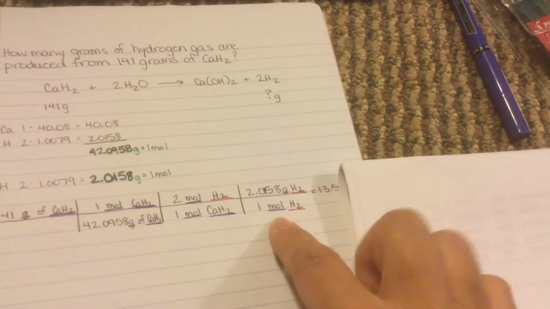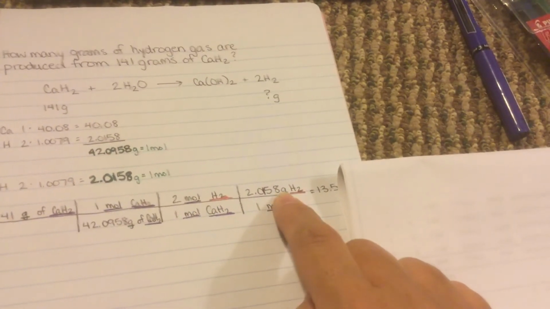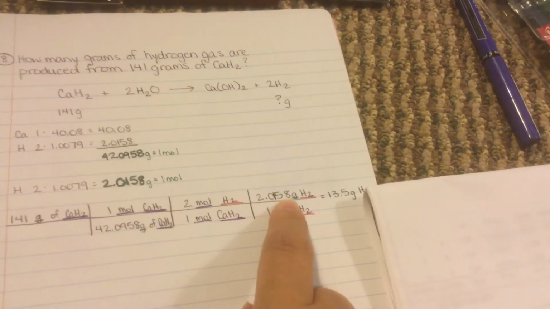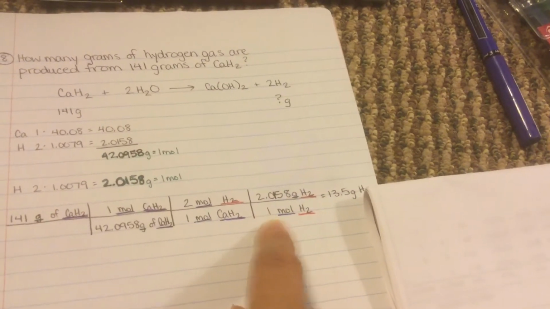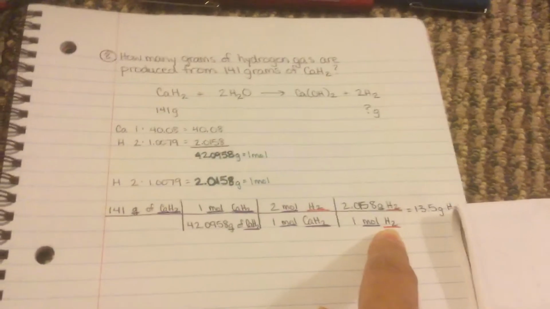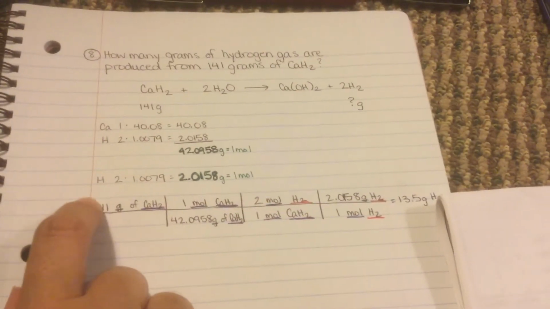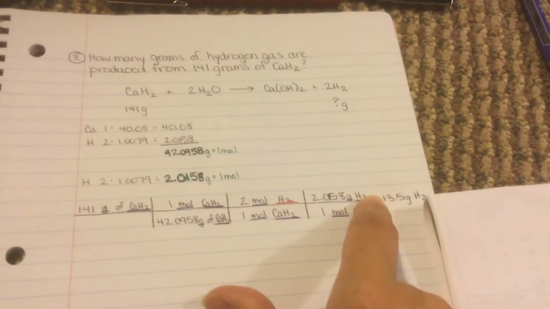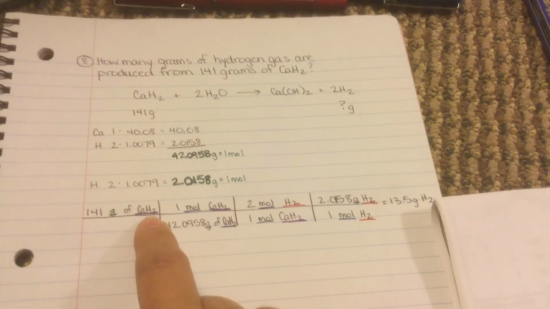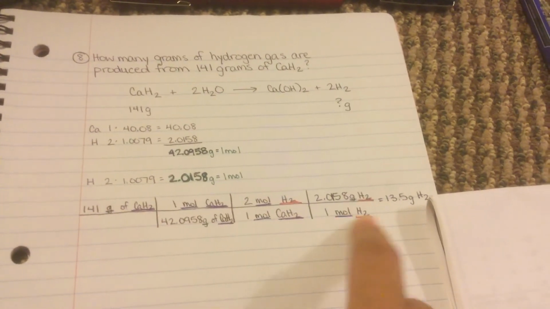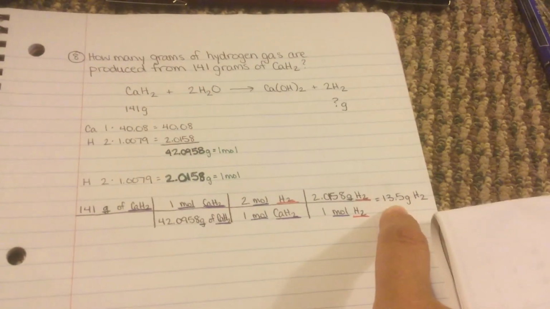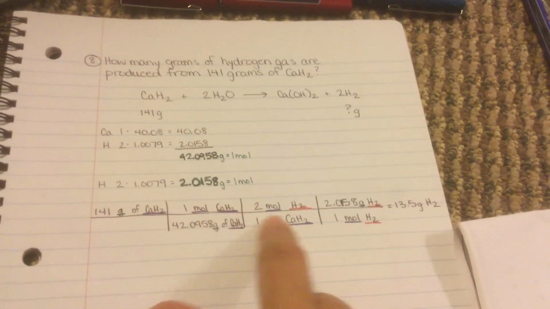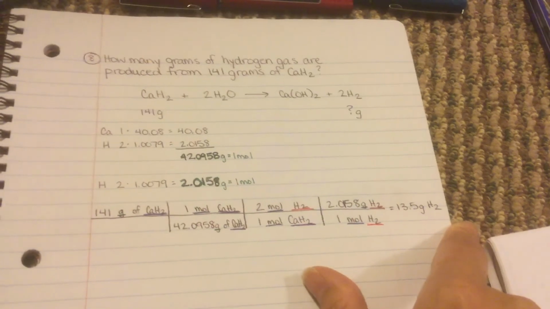So moles of H2 here mean moles of H2 here, and we're going moles to grams. And from this number, we know that we've got 2 point something grams of H2 for every 1 mole of H2. So then you just stick it in your calculator, and remember the foolproof way to get it right is to do open parenthesis this times this times this times this, close parenthesis, divide, open parenthesis, this times this times this, close parenthesis. And I get 13.5 grams of H2, because this cancels with this with this with this, leaves you with grams of H2. All right.